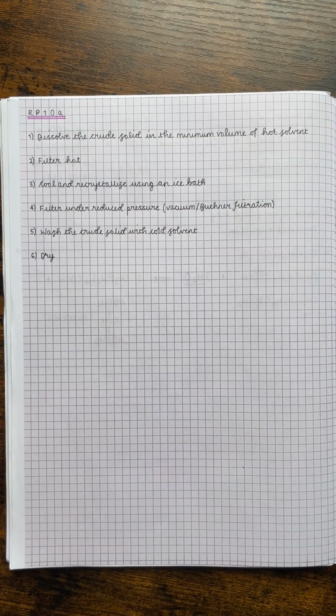We can also have a bit of a think about how we would know how pure our solid is, and the main way we would do that is melting point analysis, because melting points for pure substances are fixed at one temperature, whereas impure substances melt over a range of temperatures. But we could also do it based on appearance as well.